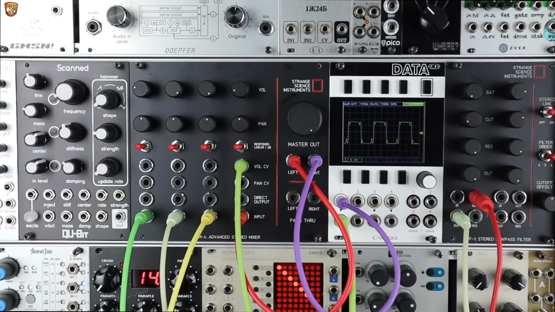So that's the M4 from Strange Science Instruments. Watch out for the video on the stereo filter coming fairly soon. Super high quality, it's felt great, it's rock solid, sound of it's good, audio CV, all those patch examples, I hope they've been useful.